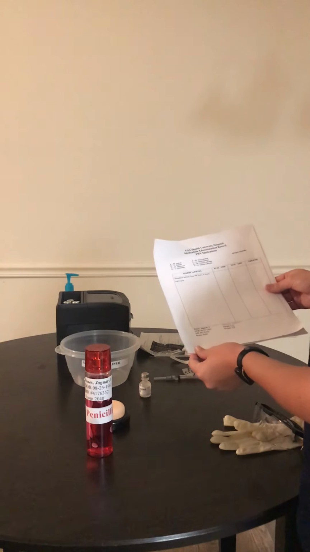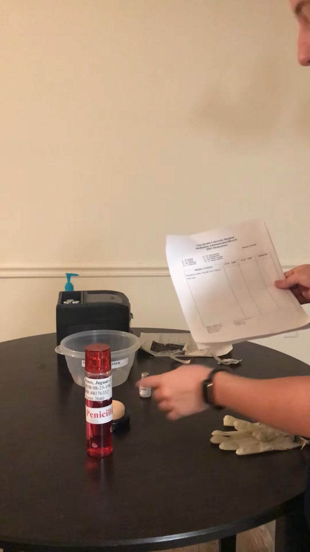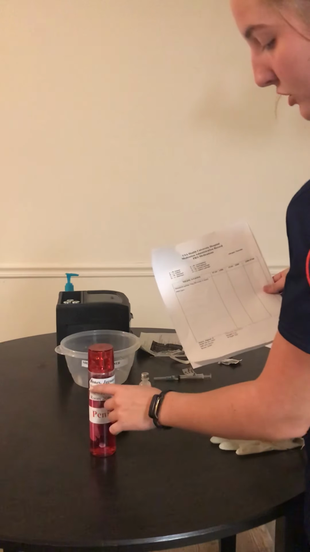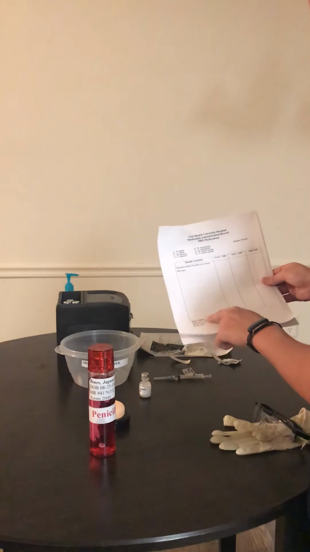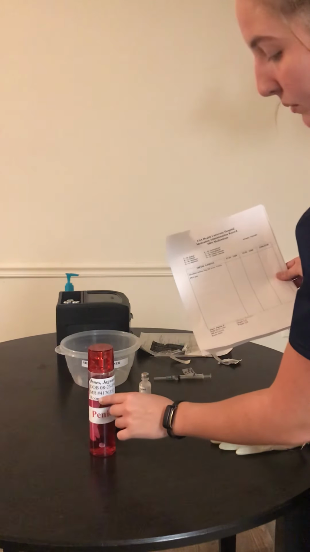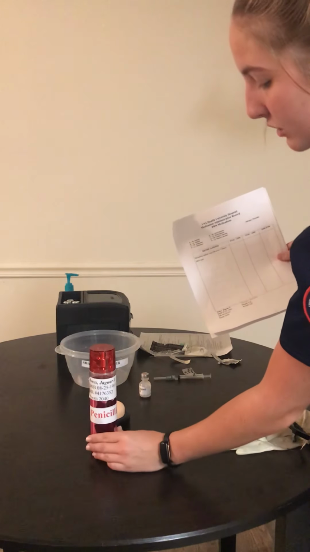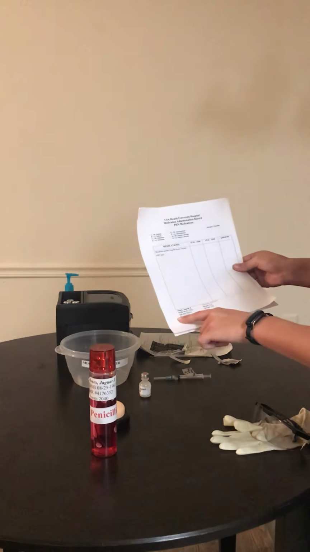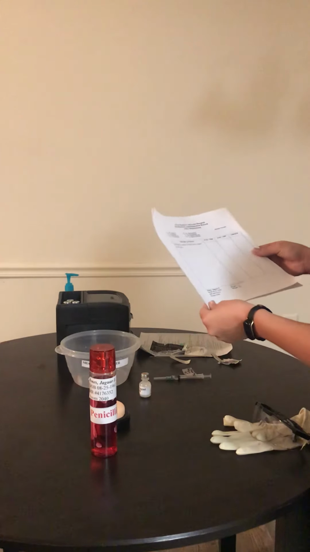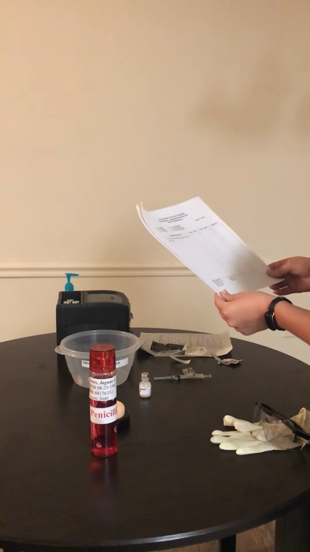So to verify that this is Mr. Jones, I'll use two identifiers. So his name is Jaguar Jones. Jaguar Jones. His MR number is 417-6352. MR number 417-6352. So that is correct.